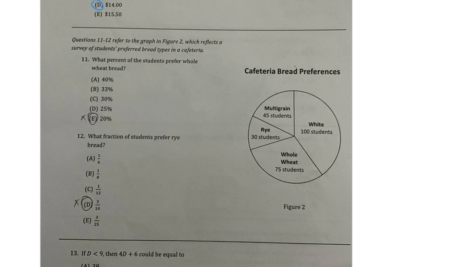Well, in order to know what percent of the students prefer whole wheat bread, of course, we should look at whole wheat. That's 75 students, but that's going to be 75 out of how many total students. So you do need to find out how many total students you're dealing with, and that's going to be a matter of adding 75 plus 100 plus 45 plus 30. And when you add all of that together, it is 250 total students. All right, 250 total students.